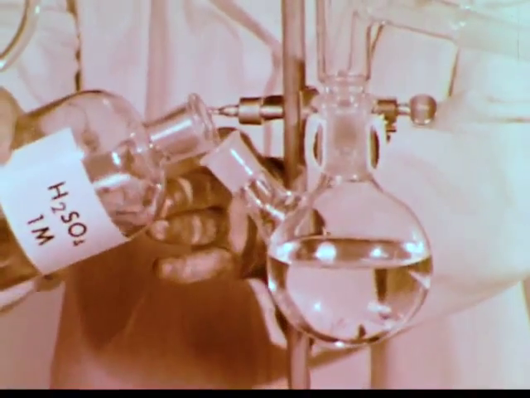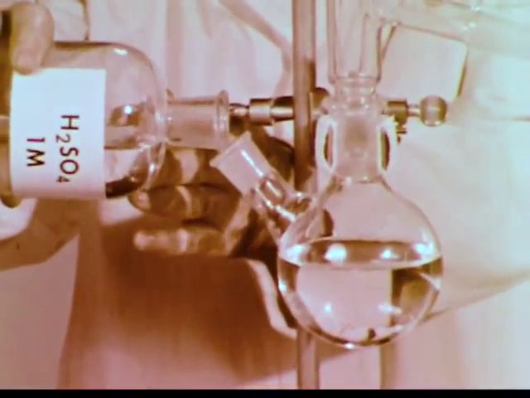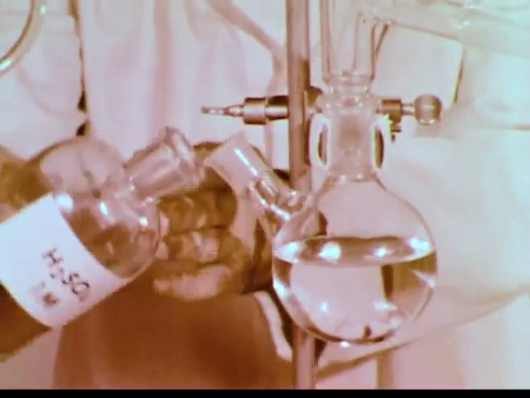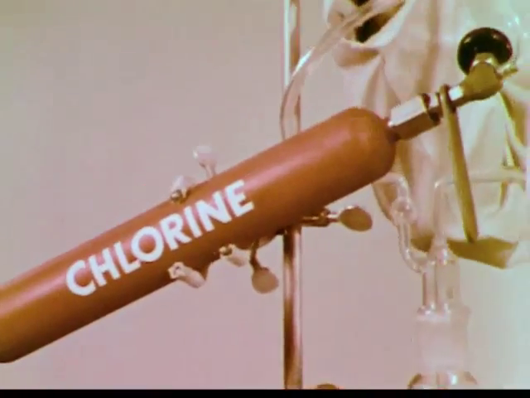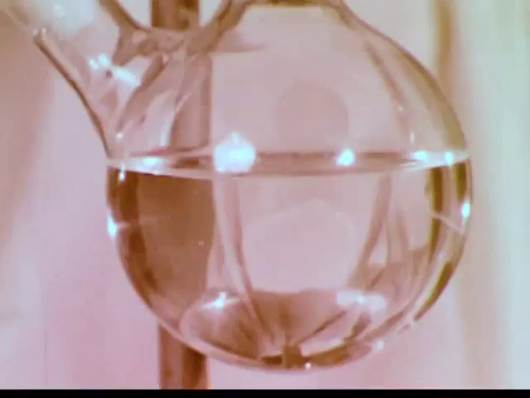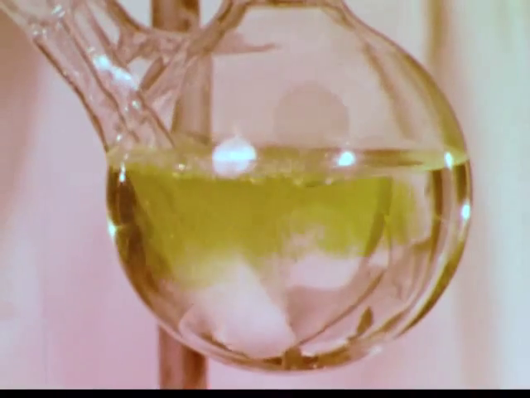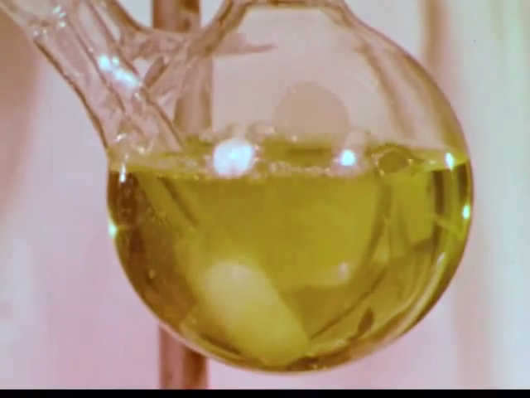You'll recall that we must first acidify the seawater. When the solution is chlorinated, elemental bromine is formed.